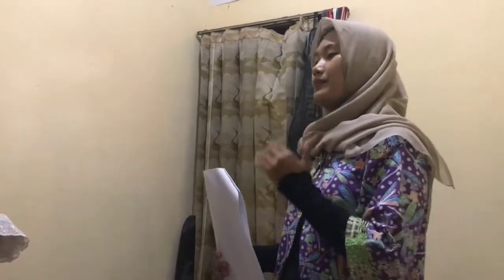Okay, then the language features in procedure text. The first is that procedure text uses temporal conjunction, like first, second, then, after that, etc. And for the second, procedure text uses imperative sentences like blend, stir, put, or others. And next is using present tense. Procedure text must use present tense. And the fourth is that procedure text uses adverbial of time, like 5 until 10 minutes. And the last, procedure text must use action verbs, like pour, blend, etc.